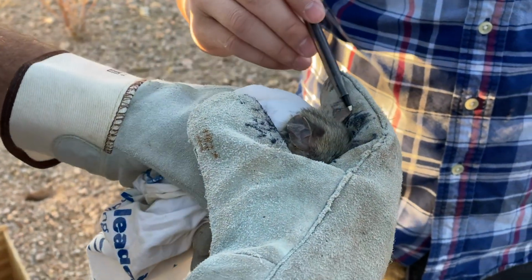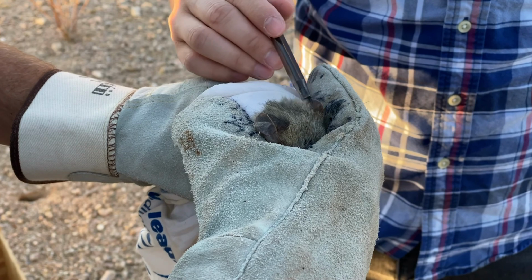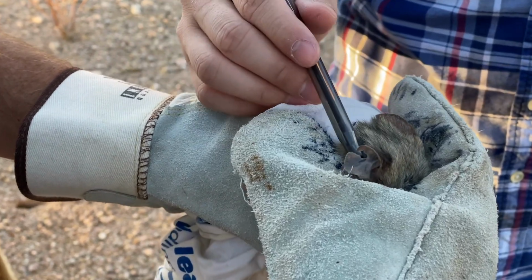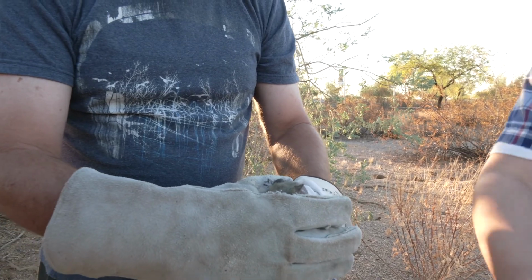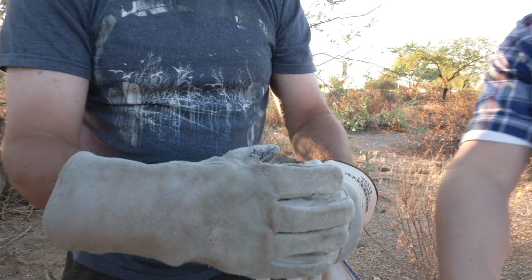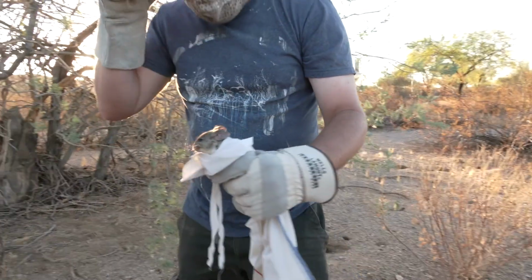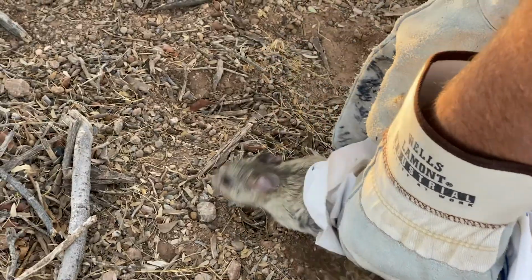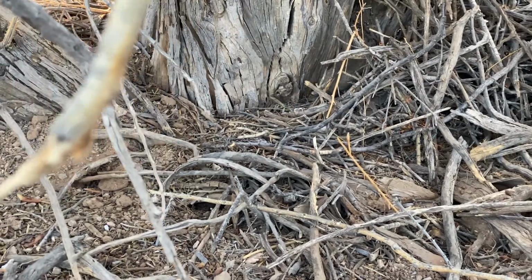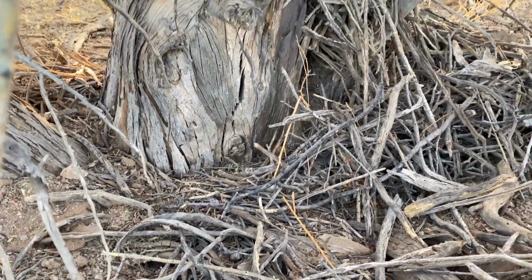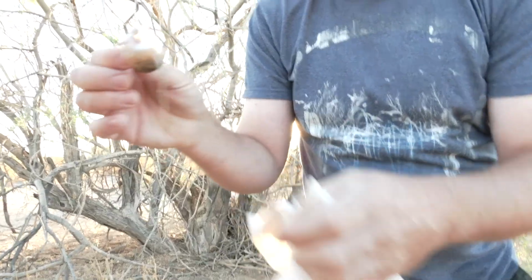Really? So left ear looks clean. Right ear outside. Yep. Okay. Yeah, he's got a torn ear and a short tail. All right, we'll release. Yeah, stubby little tail. Look at that. All right, awesome.